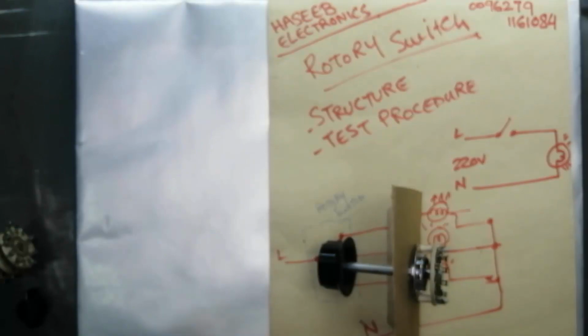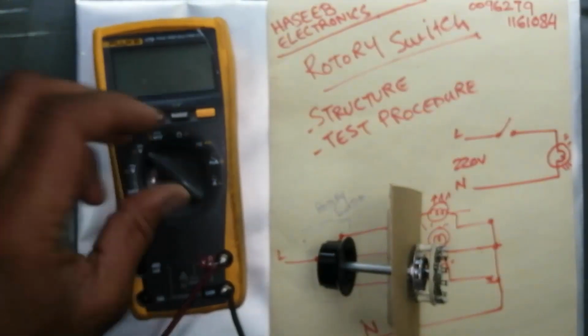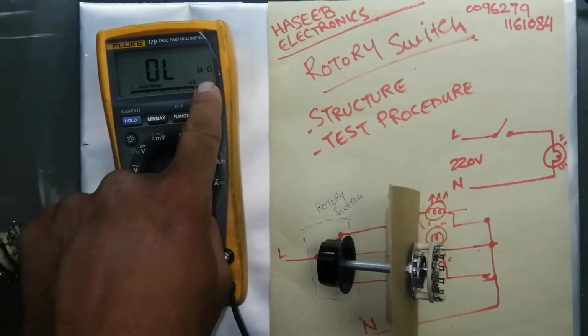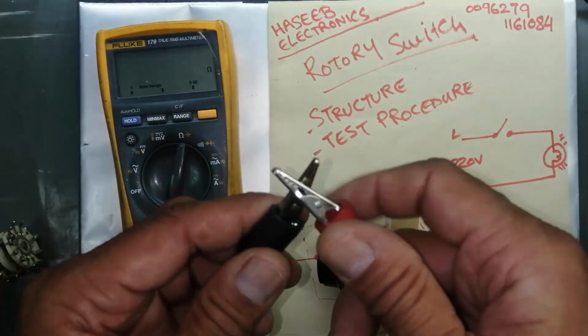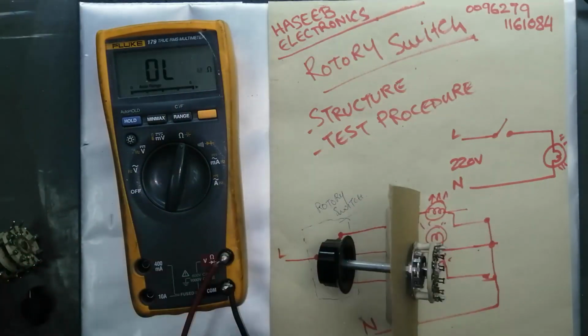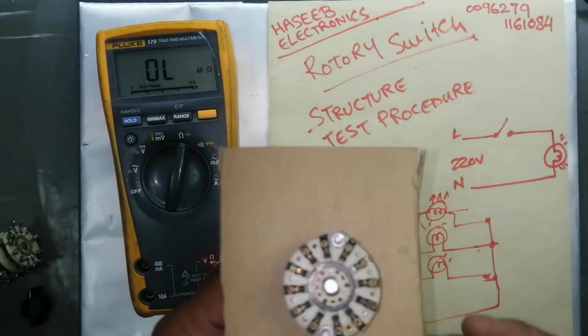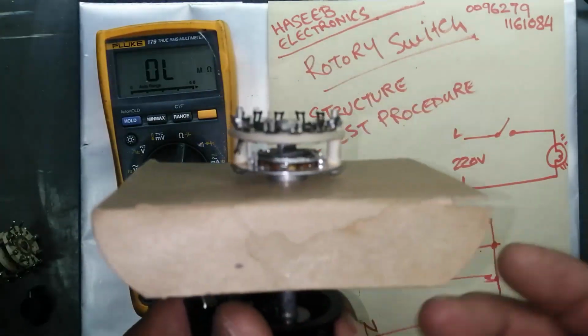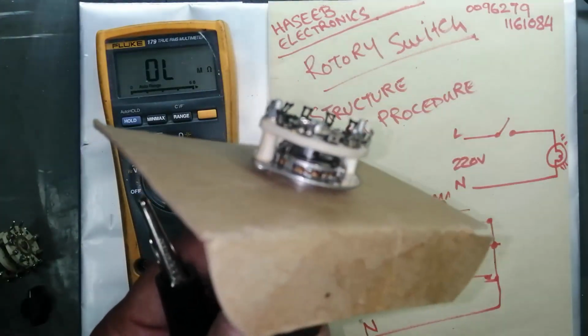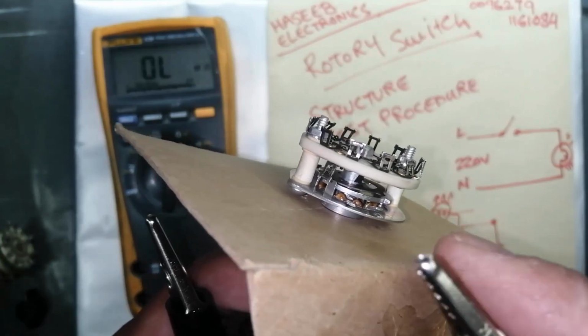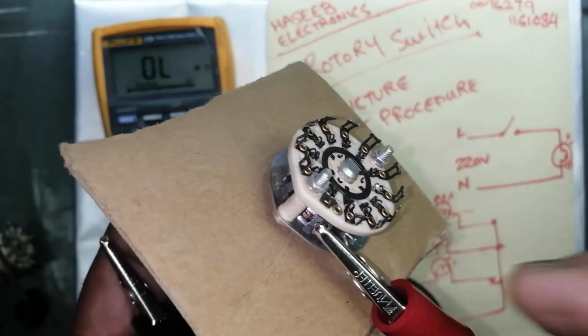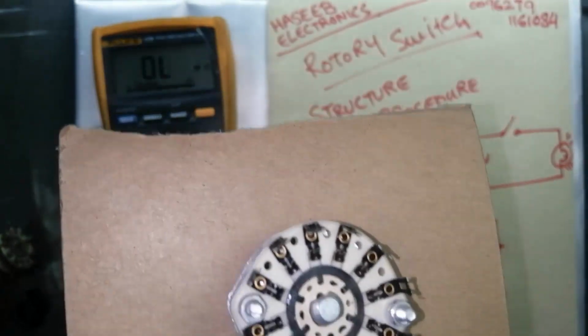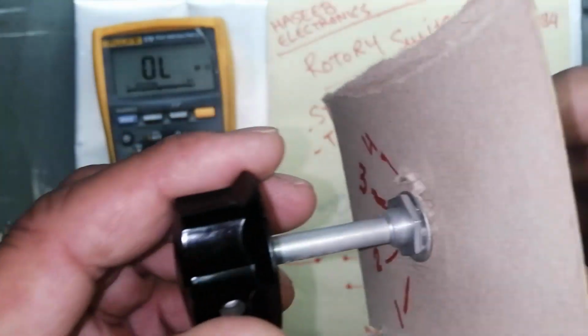You have to use a multimeter, set the multimeter to ohm, and check with the test probes. Now you have to connect one line to the index pin. This is the index pin, okay, and then connect to position number 1.